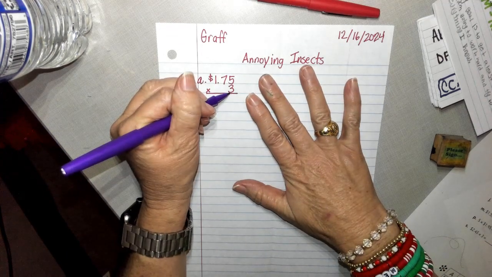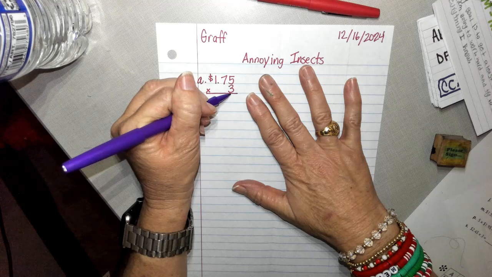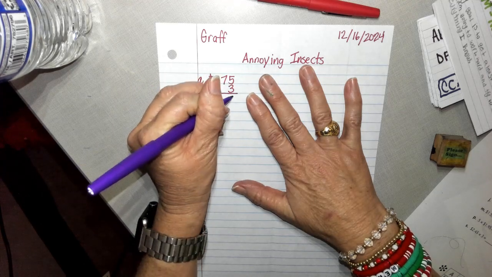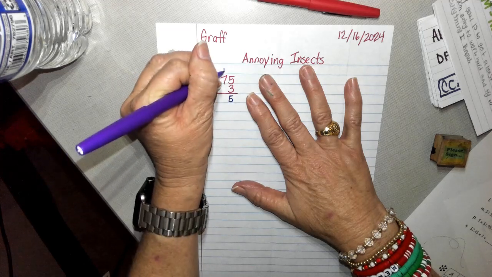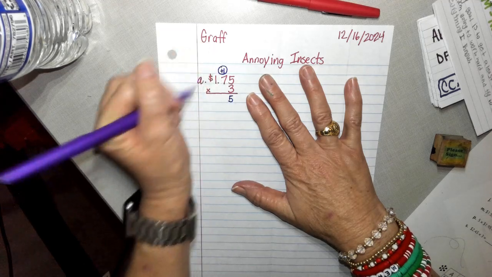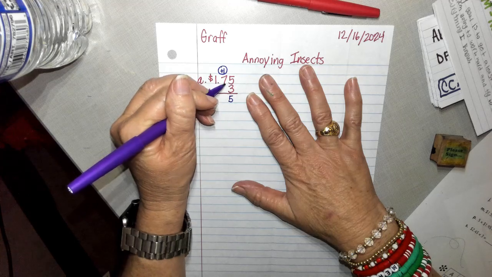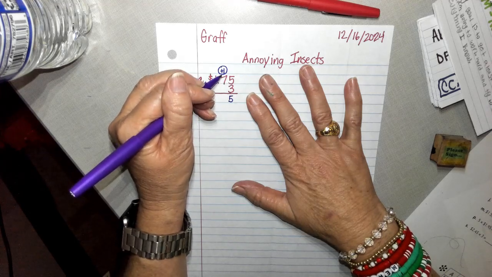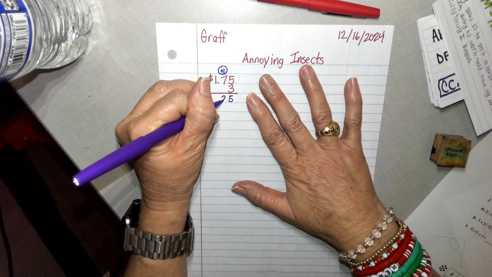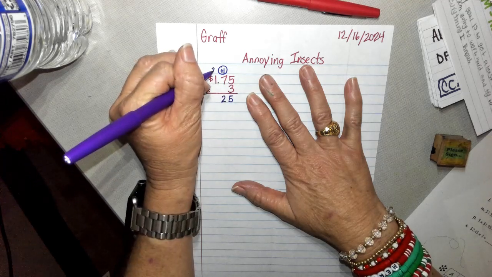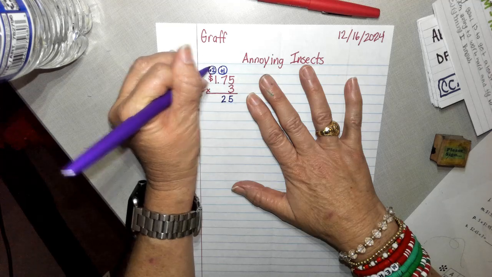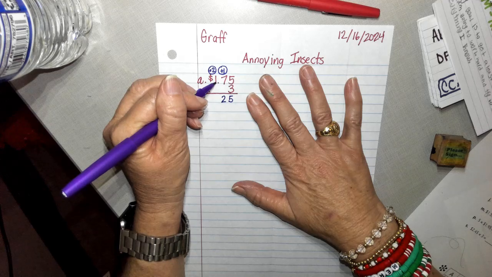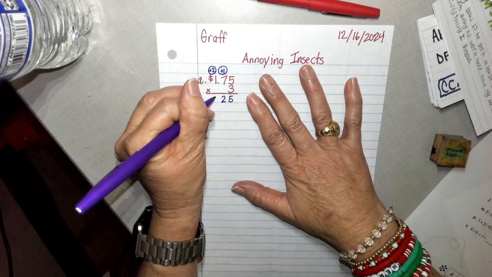So I begin multiplying with 3. 3 times 5, then 3 times 7, then 3 times 1. So 3 times 5 is 15. I record my 5 and carry my 1. I multiply 3 times 7 next, which is 21, plus 1 more makes 22. So I record my 2 and carry my 2. I multiply 3 times 1 to get 3. Then I add in 2 more to get 5.